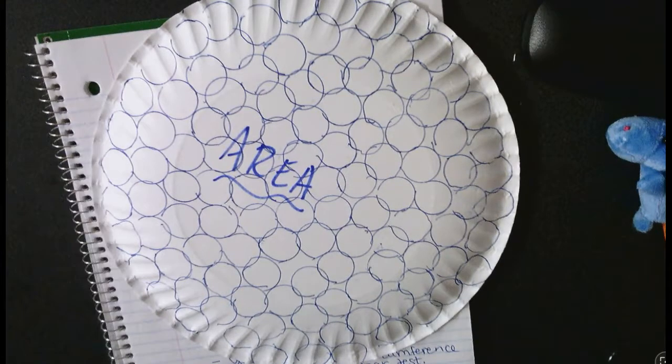So what did you learn about area? It's a lot of circles. It covers the complete surface. You're right. It takes up space, all the space.